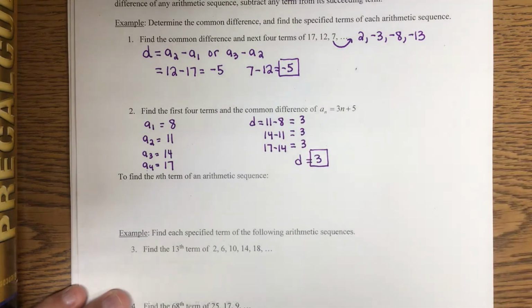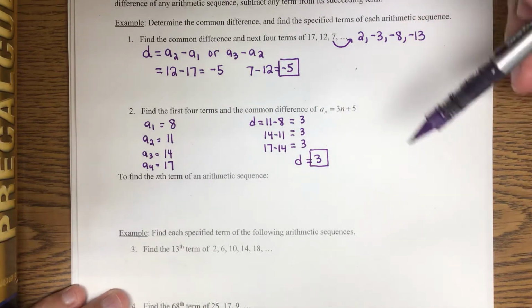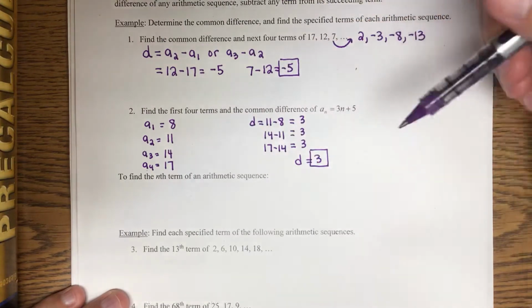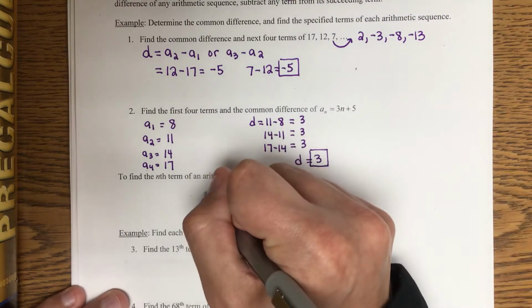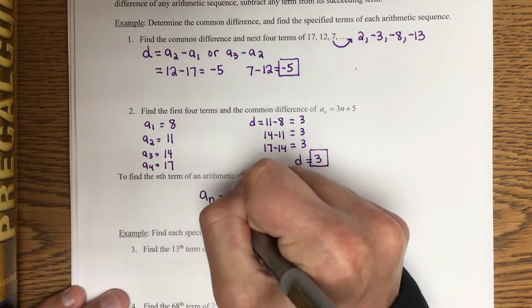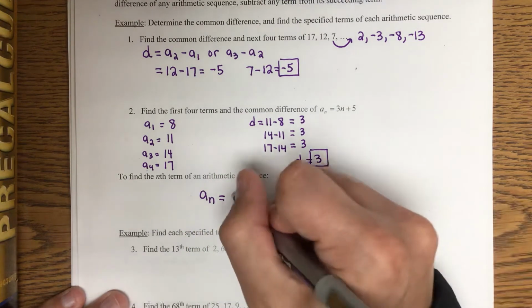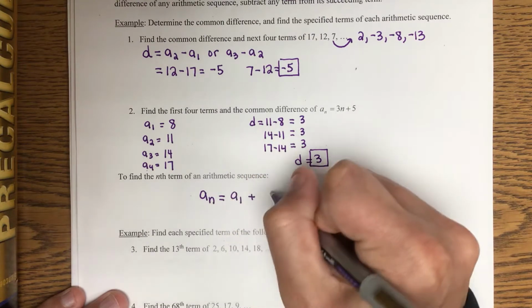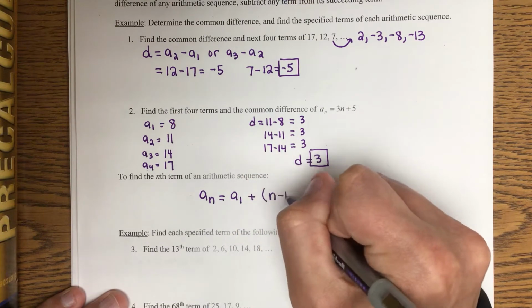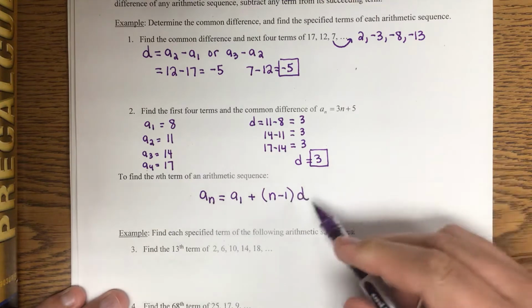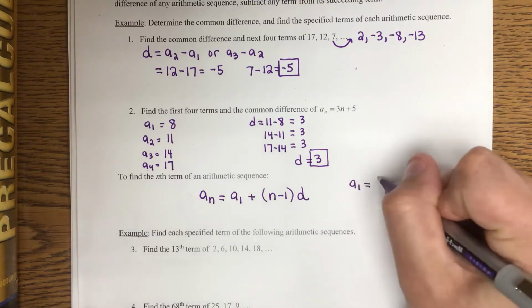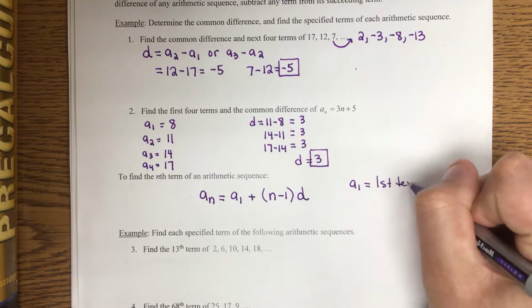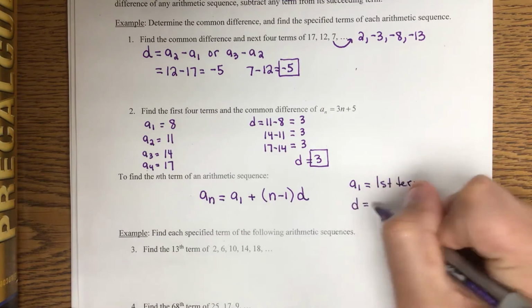All right, so the nice part is because an arithmetic sequence always talks about this common difference, there's a formula that we can use for any of these arithmetic sequences. So it looks like this. a sub n is equal to a sub 1 plus n minus 1 times the difference. And just to remind you, a sub 1 is the first term of the sequence, and d is the common difference.